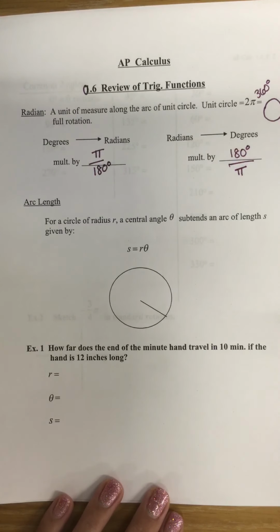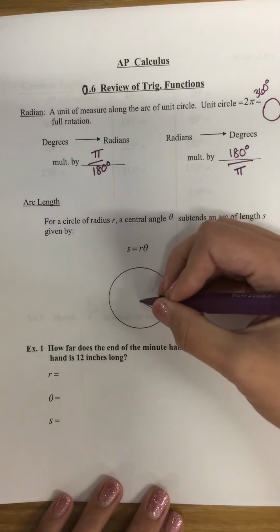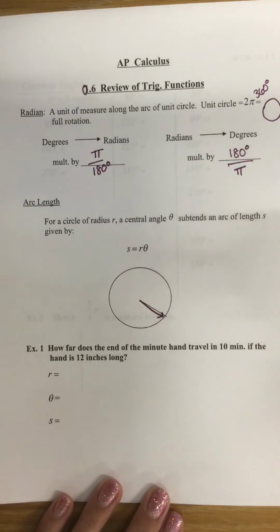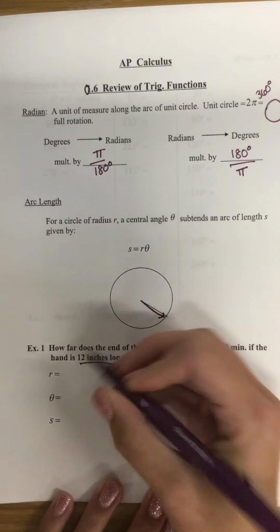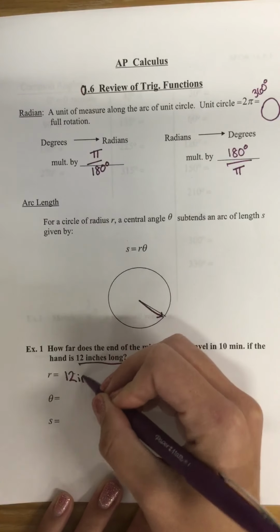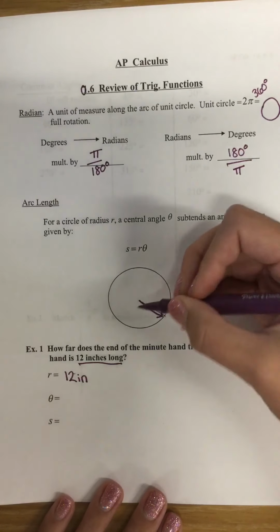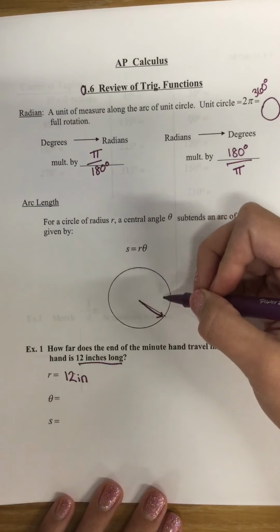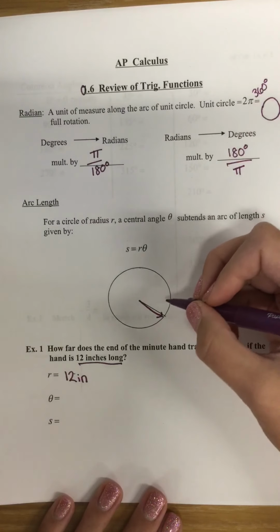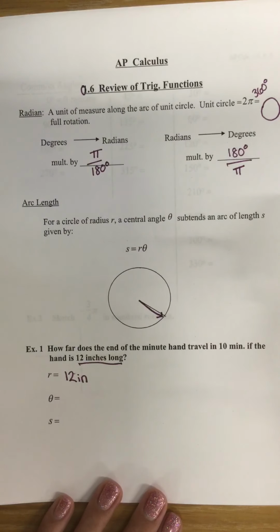So the first thing that we need to think about is, what is our radius? What is the length of the hand? This is the hand of the clock, and it tells us 12 inches long. What is our theta then? Our theta is how far it's gone. It starts wherever, but it's going a total of 10 minutes. So how could we figure out how many minutes?